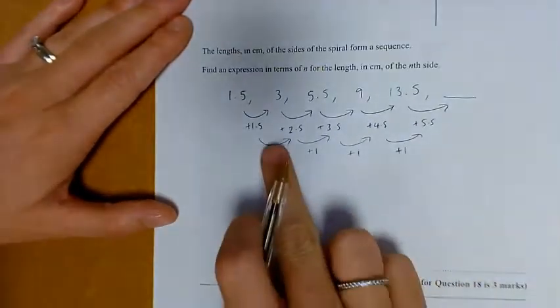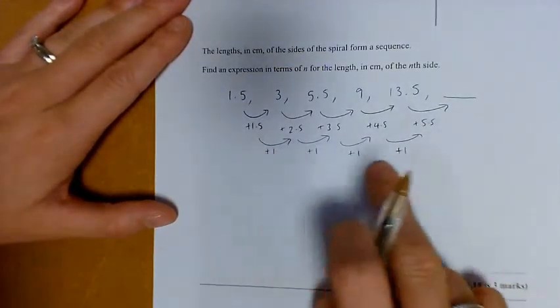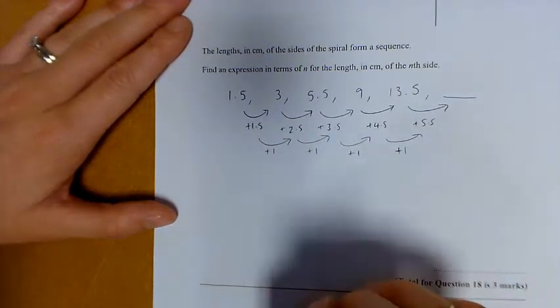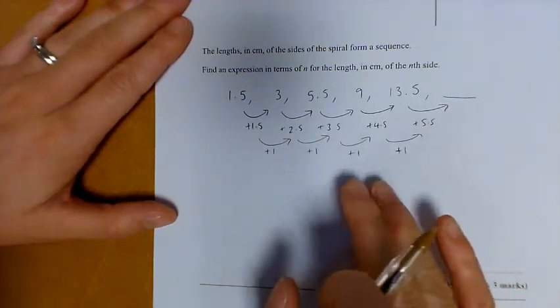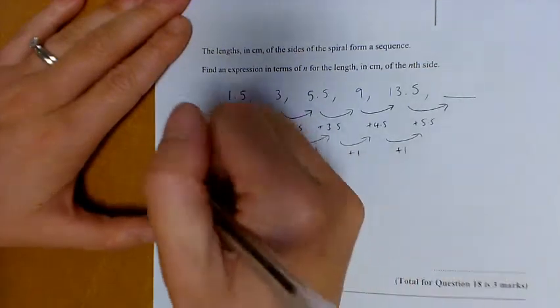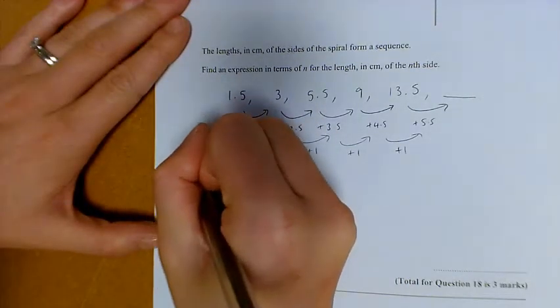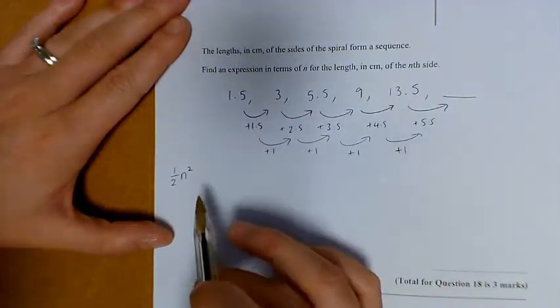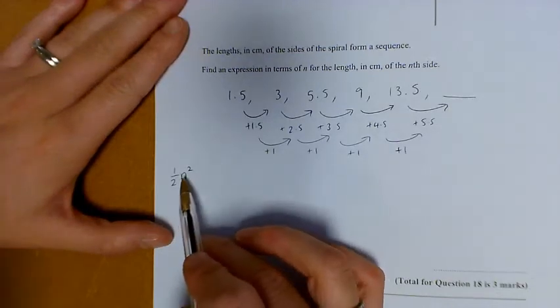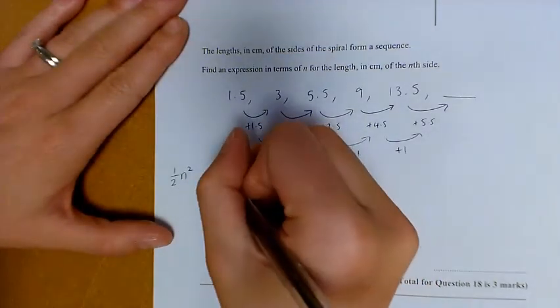Okay, now we always half this number. If it was 2, we'd write 1n squared. If it was 4, we'd write 2n squared. If it was 6, we'd write 3n squared. If it's 1, we're actually going to do a half n squared. Let's start by saying what n squared would be. 1 squared is 1. So a half of that is 0.5.